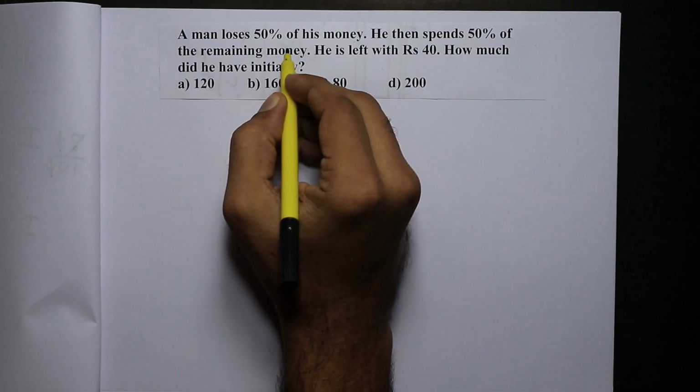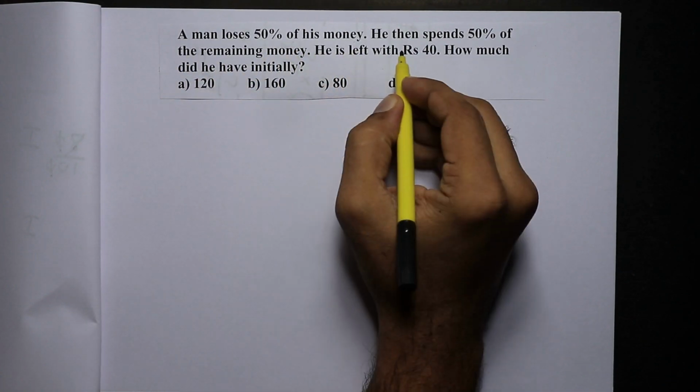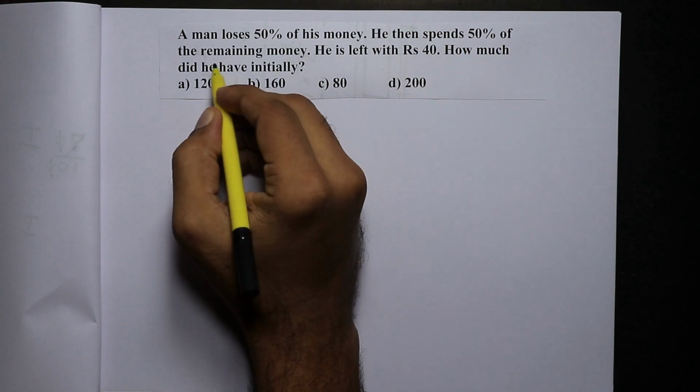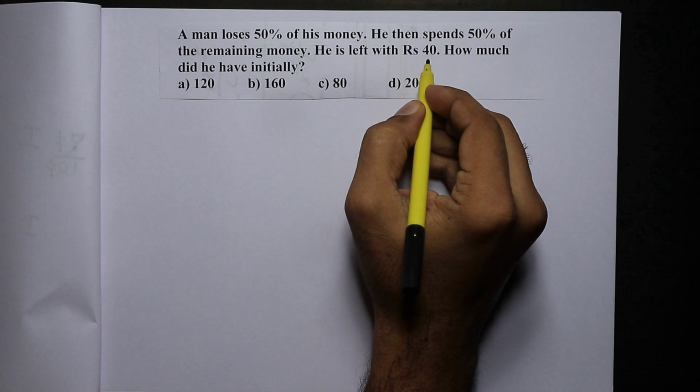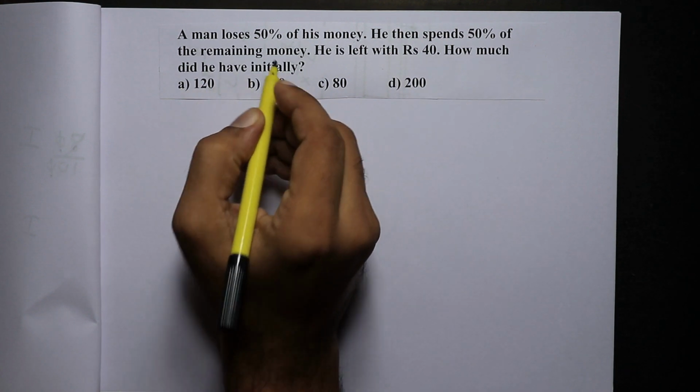A man loses 50% of his money. He then spends 50% of the remaining money. He is left with rupees 40. How much did he have initially?